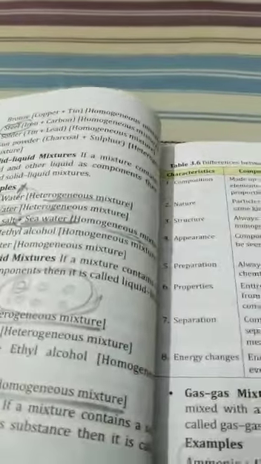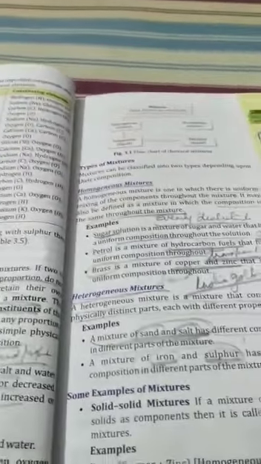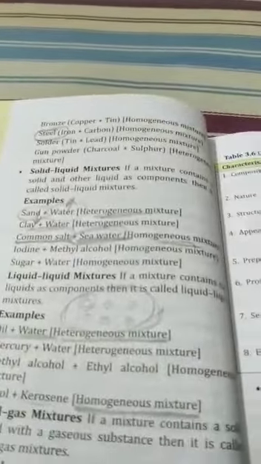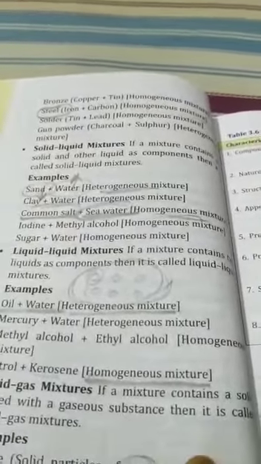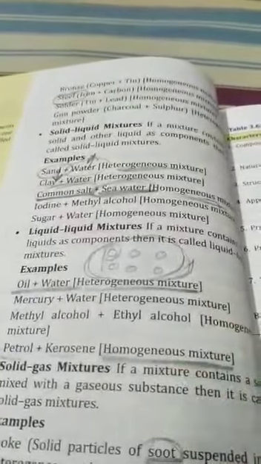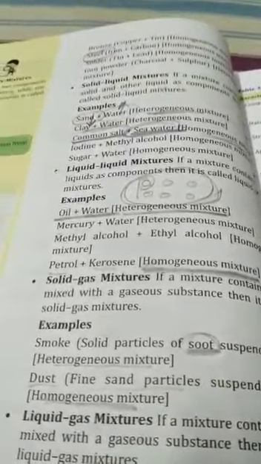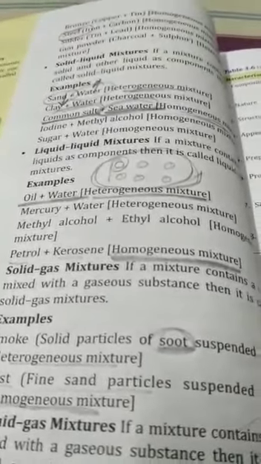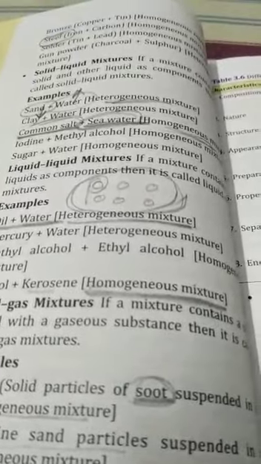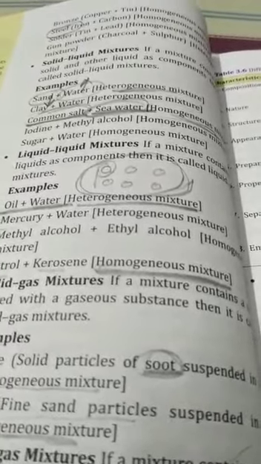After that, you have to write about different types of mixtures, like solid mixture with one example, then solid liquid mixture, liquid mixture, like all the mixtures with one example. You have to write in your fair copy.